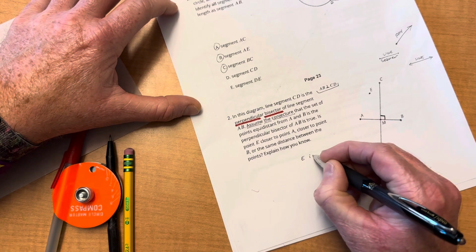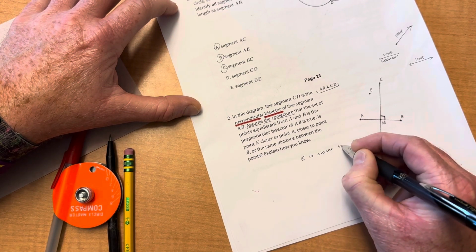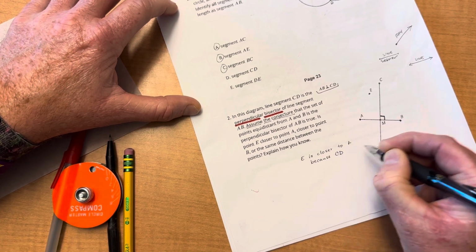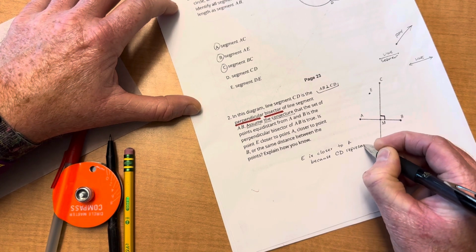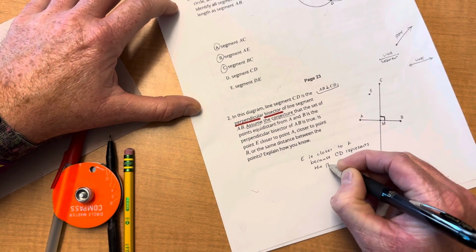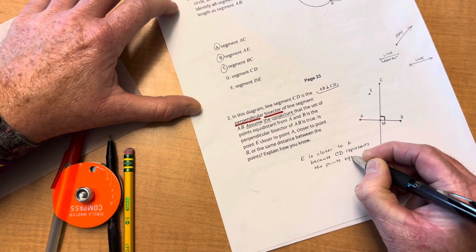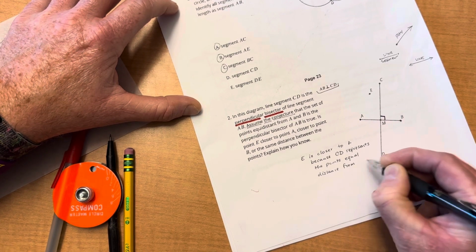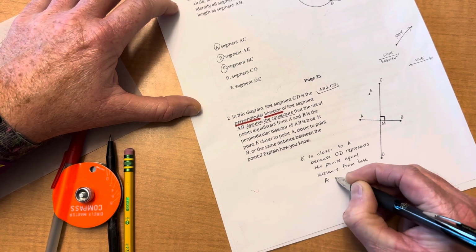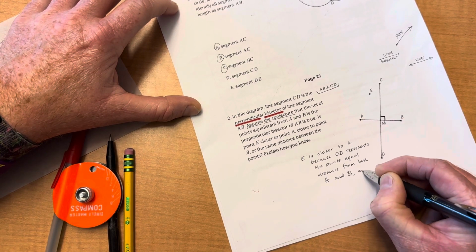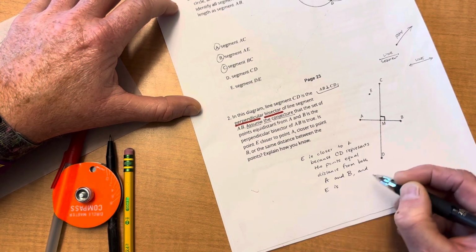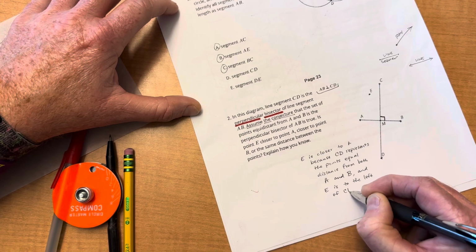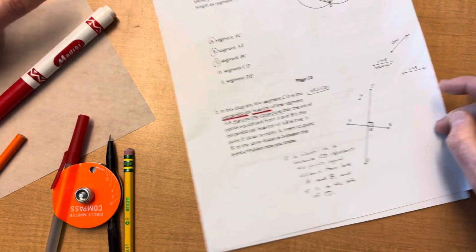E is closer to A because CD represents the points equal distance from both A and B. And E is to the left of CD. That's how I would answer it.